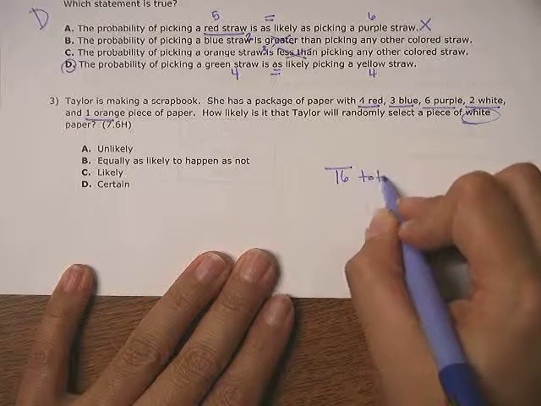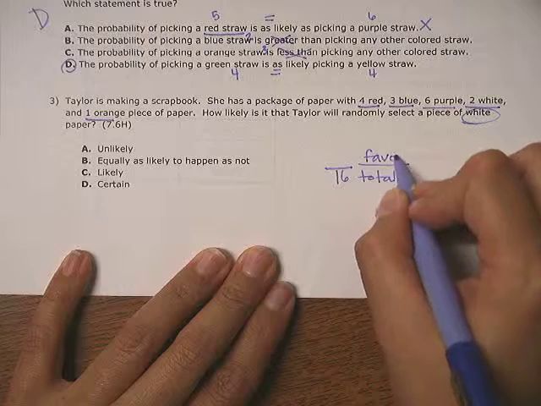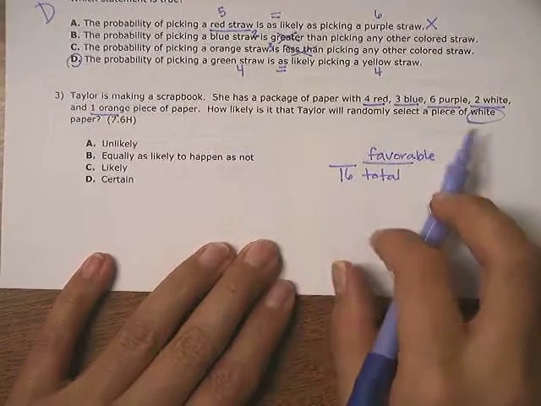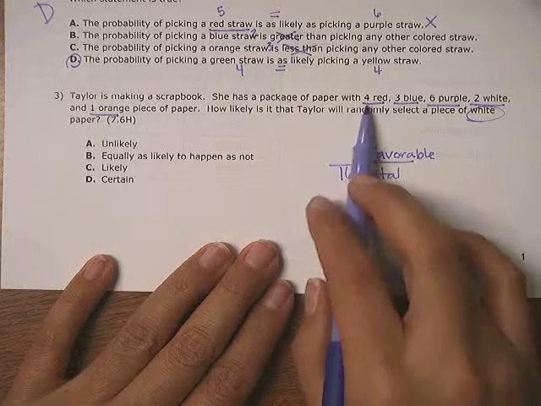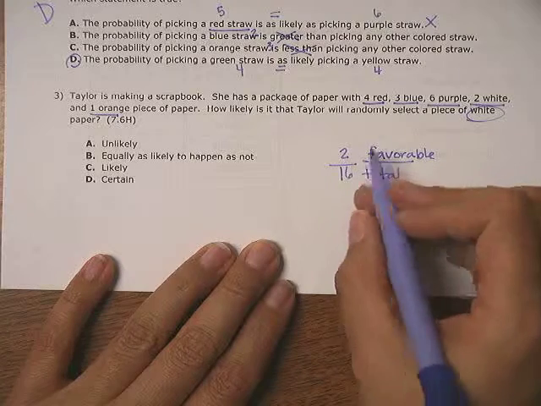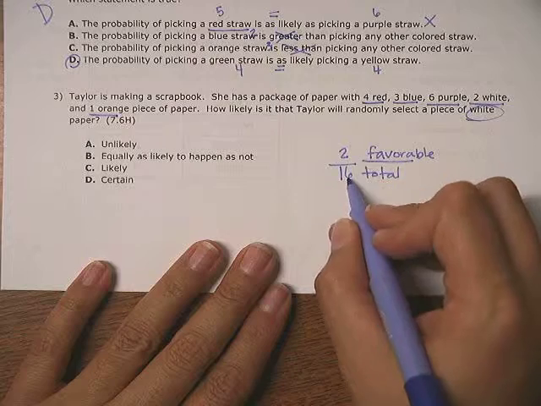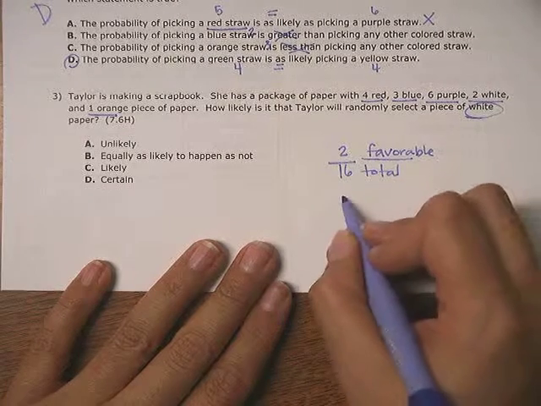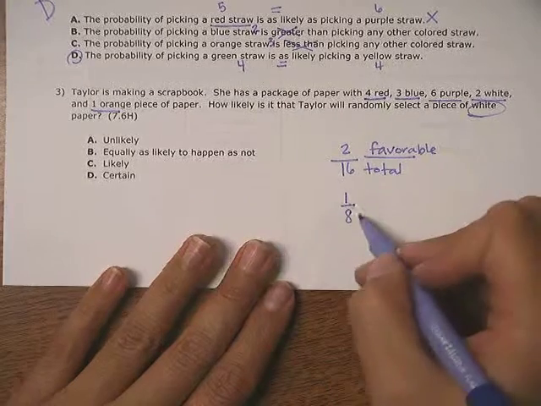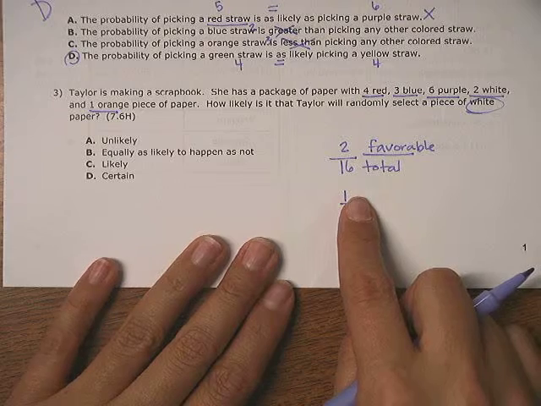That's my total. And we always want the total on the bottom, and we want whatever is favorable, or what we want to happen, up on top. And what we're looking for is selecting a white piece of paper. How many white papers are there? There's 2. So before I even start dealing with this, I'm going to think about simplifying. 2 out of 16, let's see, it's both divisible by 2. 2 goes into 2 one time, and 2 goes into 16 8 times. That means that if I do the experiment 8 times, only one of the times I will randomly get that white piece of paper.